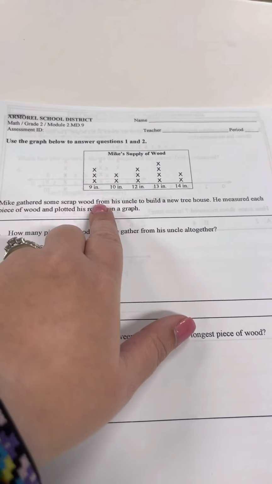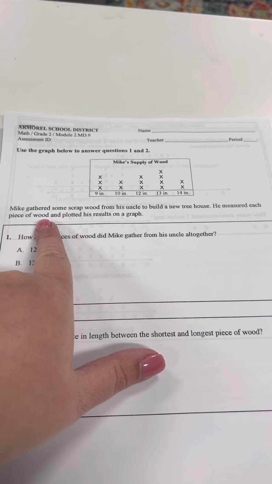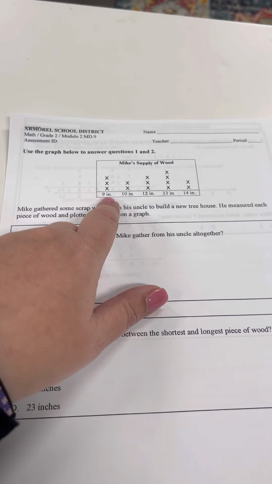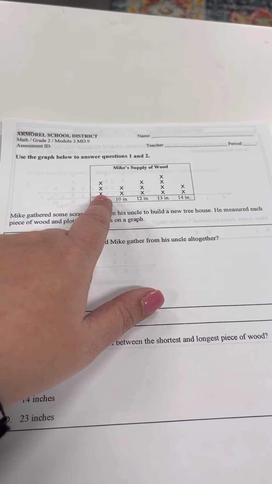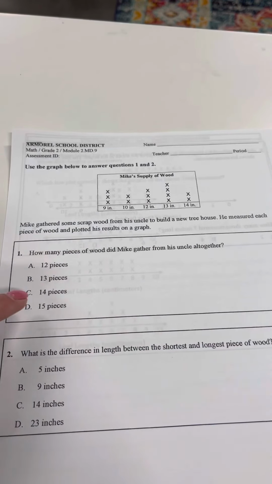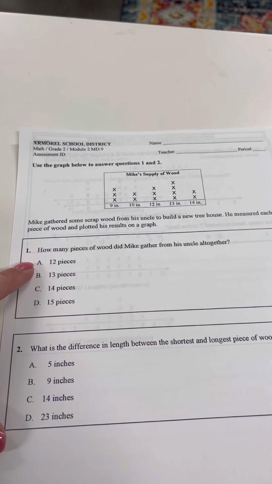Mike's supply of wood. It said he gathered some scrap wood from his uncle to build a new tree house, and he measured each piece of wood and plotted his results on the graph. So if he had a 9-inch piece of wood, he put an X there. If he had a 12-inch piece of wood, he had an X there. It says, how many pieces of wood did Mike gather from his uncle all together?